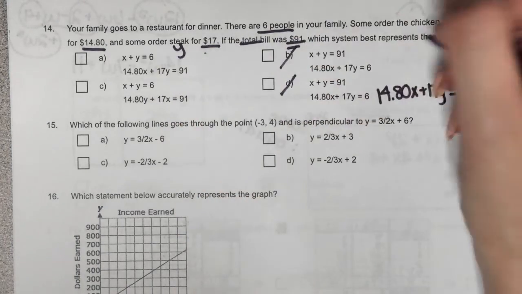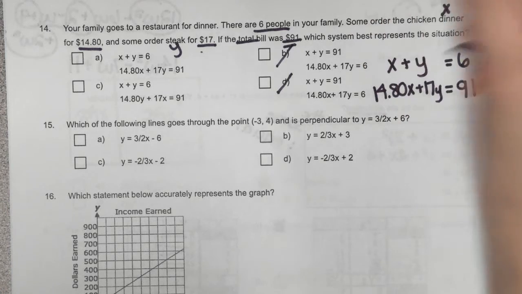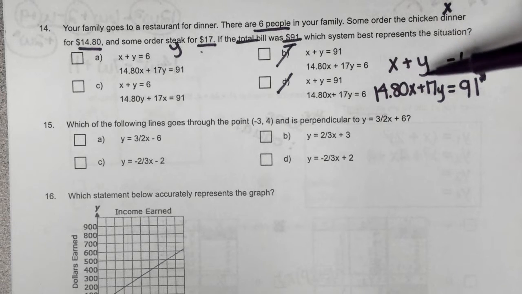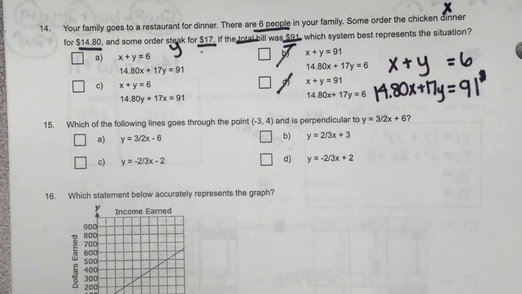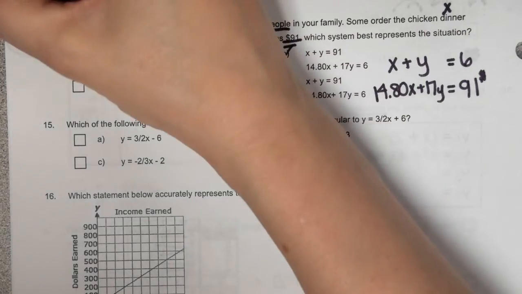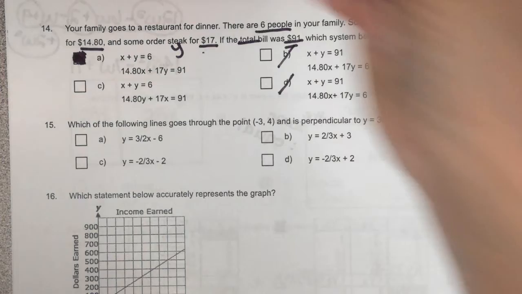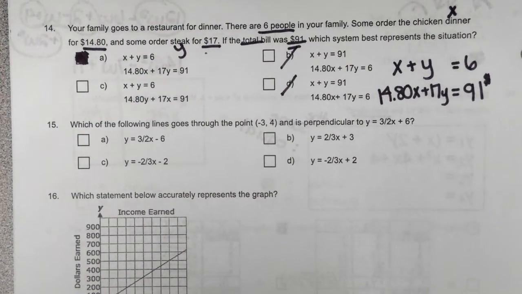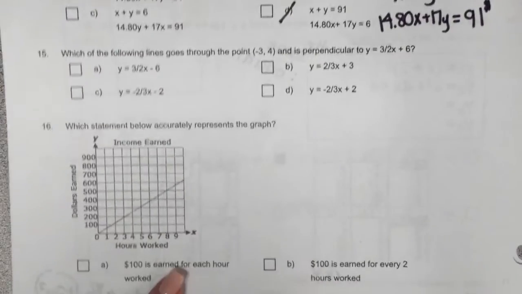And X and Y is just the number of dinners. So each person orders a dinner. So if you've got chicken dinners plus steak dinners, the number of dinners, you should have 6 total dinners. Dinners, dinners, dinners. Now, this did not specify which one is X and Y, so technically A and C would be correct. Based off of mine, I'm going to say that A is the correct answer. So on your test, read carefully and make sure that they don't already tell you what variable to use.